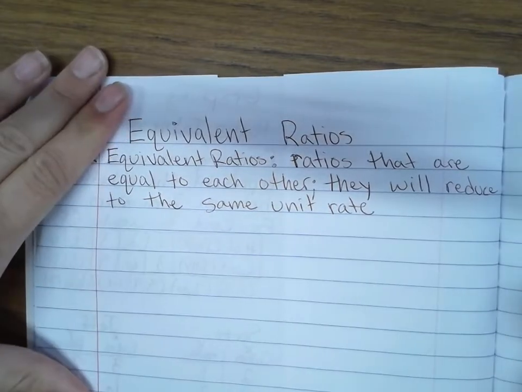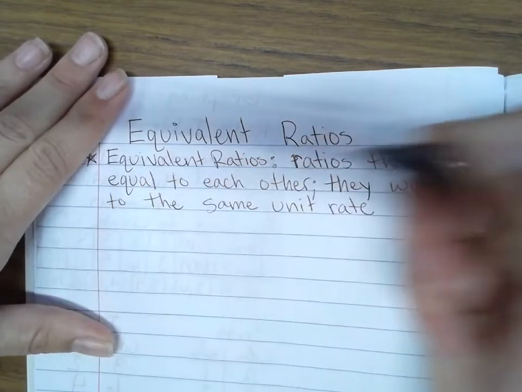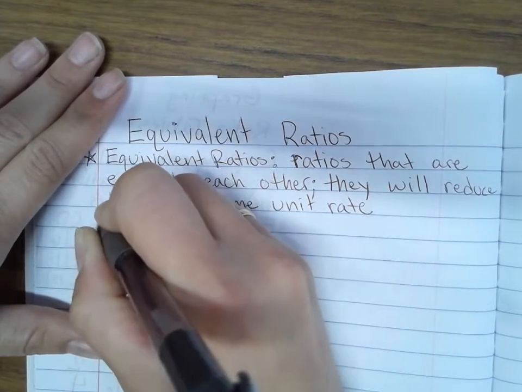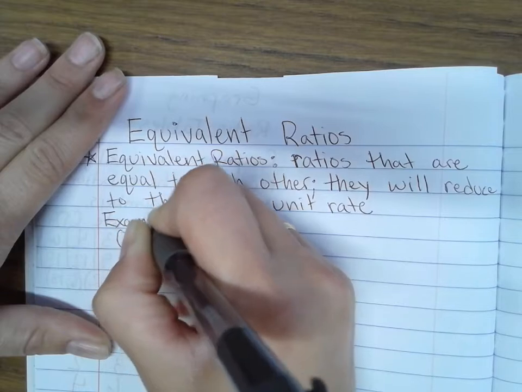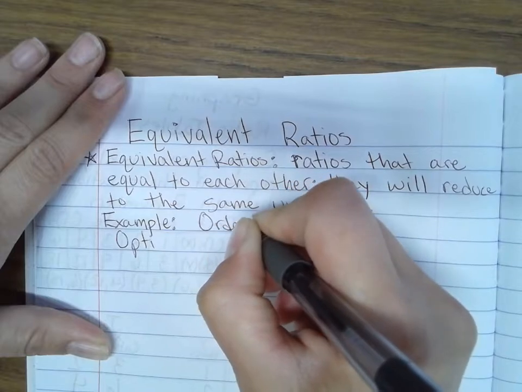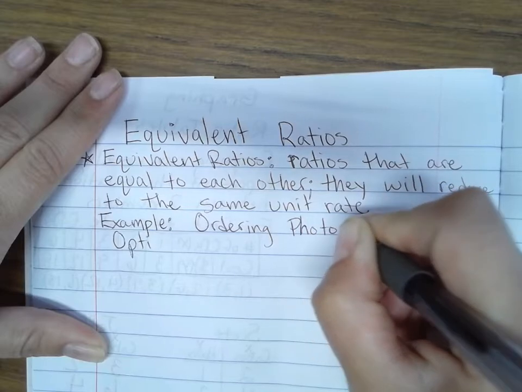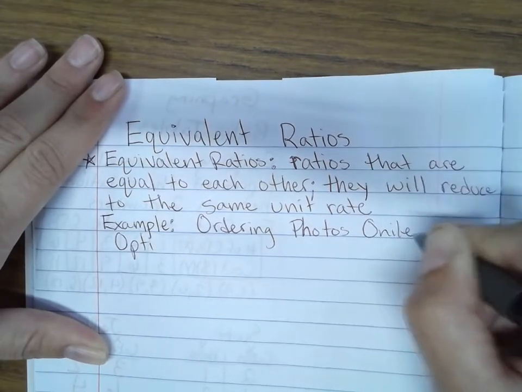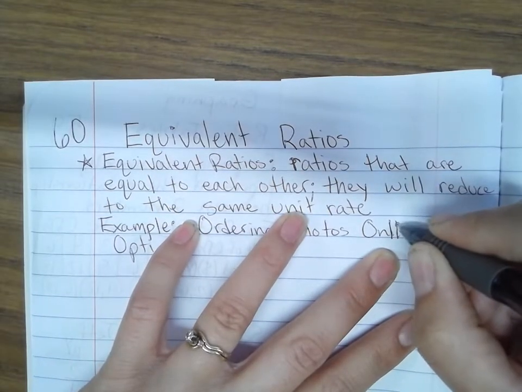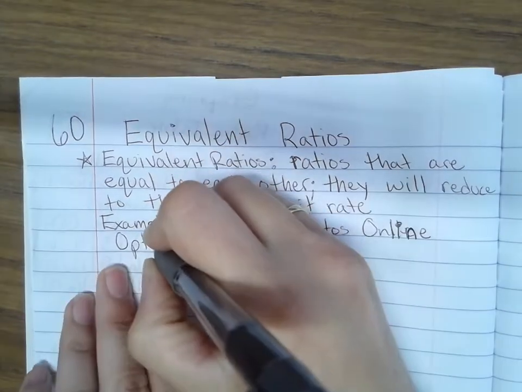Okay, we're going to say that a company online has two options you can order. Okay, option one. So let's write example here. Example, and then we're going to write ordering photos online. Okay, so option one.